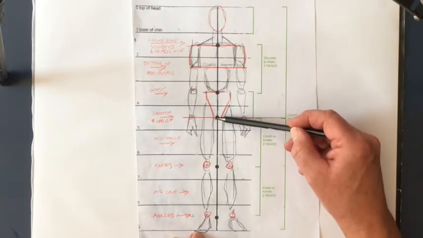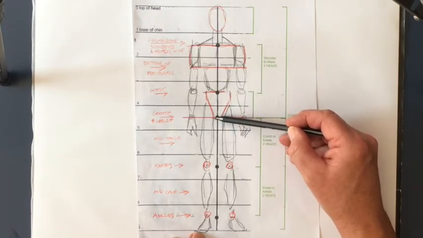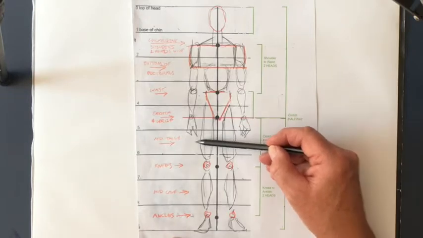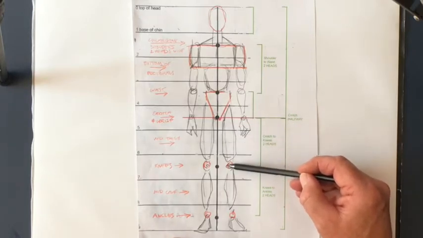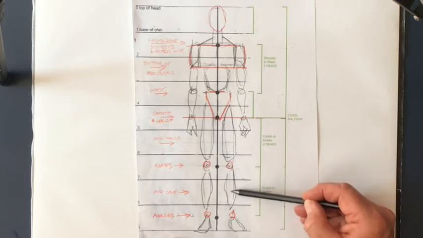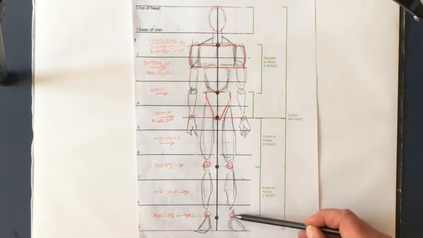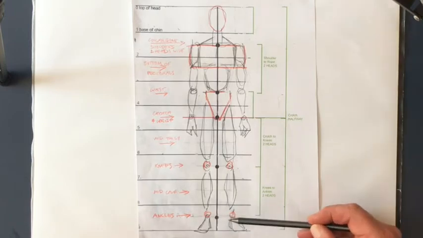4.5 heads down, or halfway, is where the crotch is. 5.5 heads down is mid-thigh. 6.5 heads down is the knees. 7.5 heads down is mid-calf. 8.5 heads down is where the ankles are.